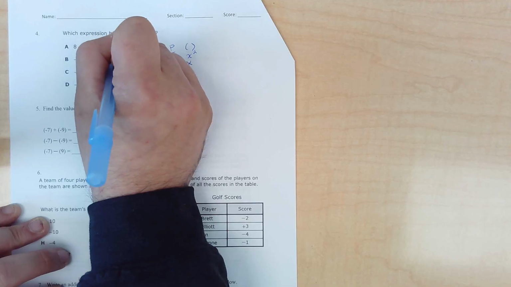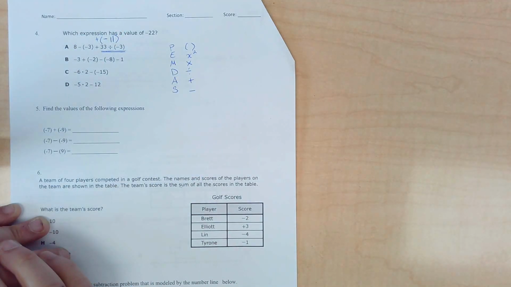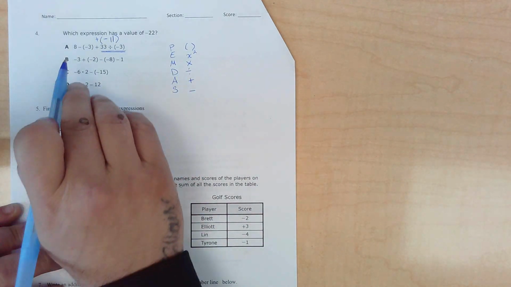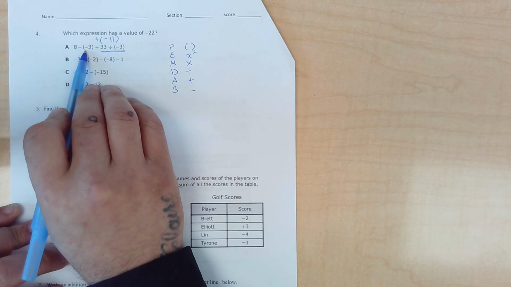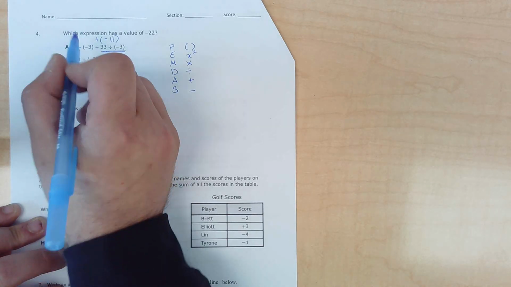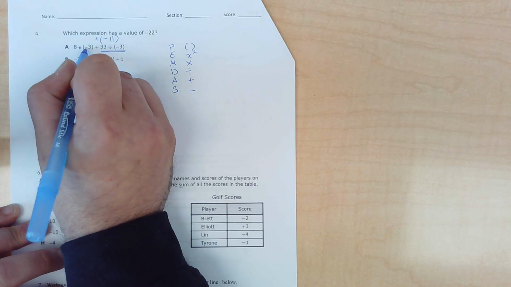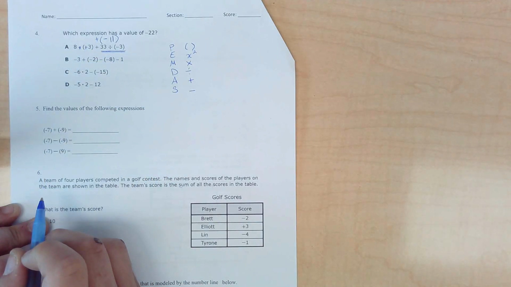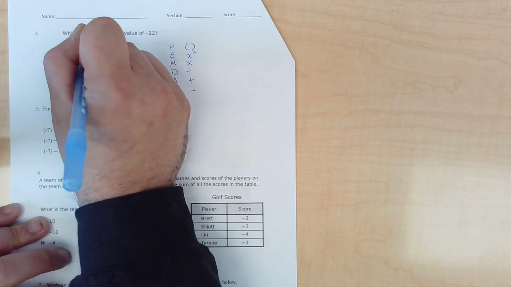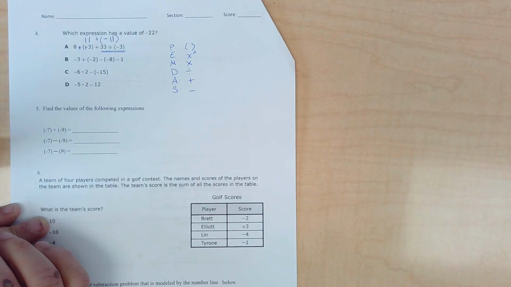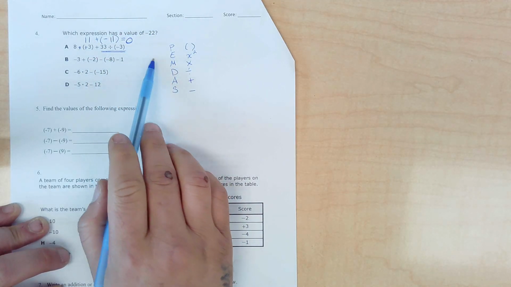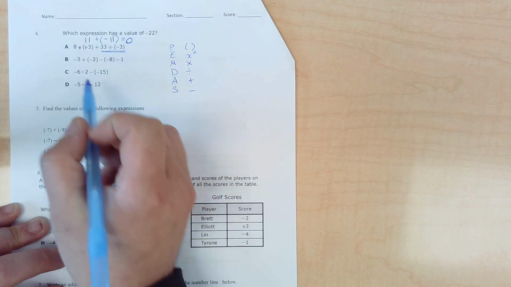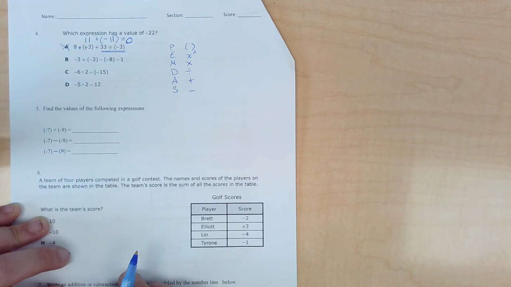I'm going to put these in parentheses because I'm going to bring up my addition sign. Now, there's something I have to do here. I can't subtract a negative number in parentheses. So I have to add the inverse. 8 plus 3 is positive 11. 11 plus negative 11, or 11 minus 11, is 0. 0 does not have the same value as -22. Therefore, A is incorrect.